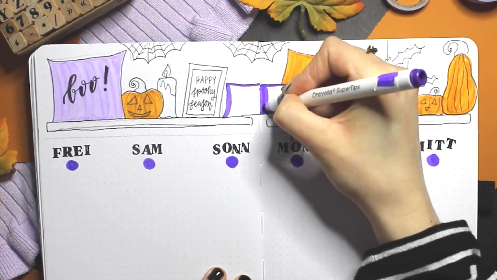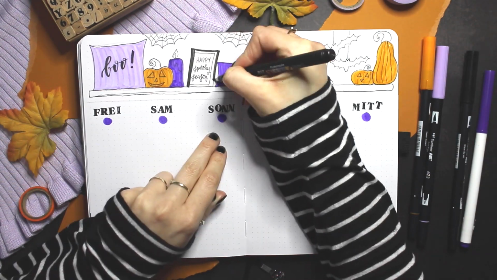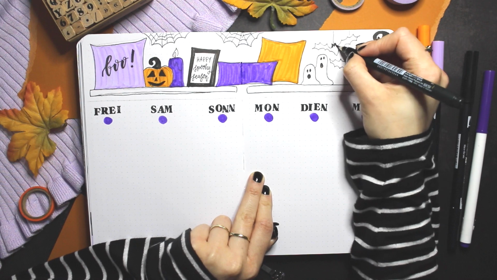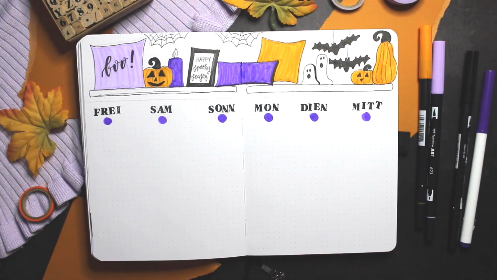But if you haven't seen this style before, I'm sure you have, but I'll explain it anyway. You can just put all your doodles at the top, cut that bit off, and then you can just flap around the lower part of the page and you have a lot of space to write out all your tasks and events.